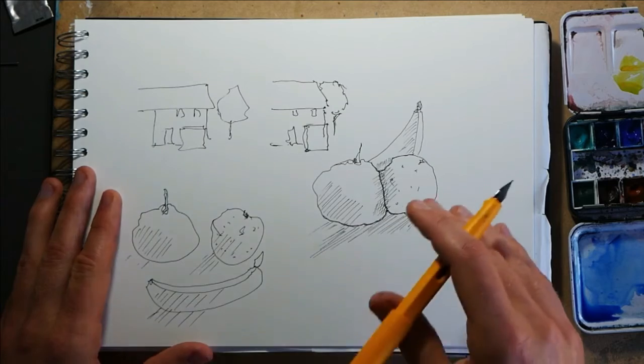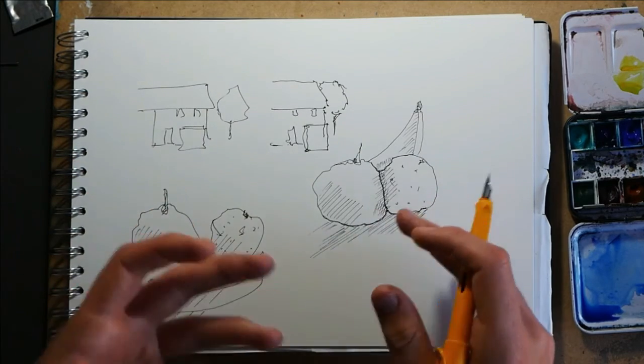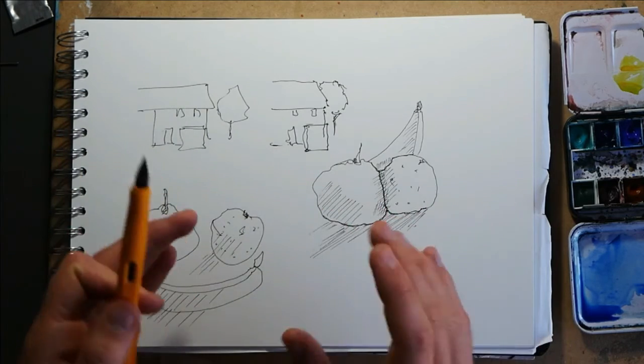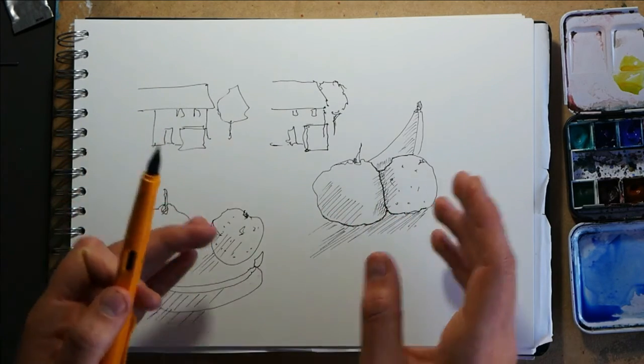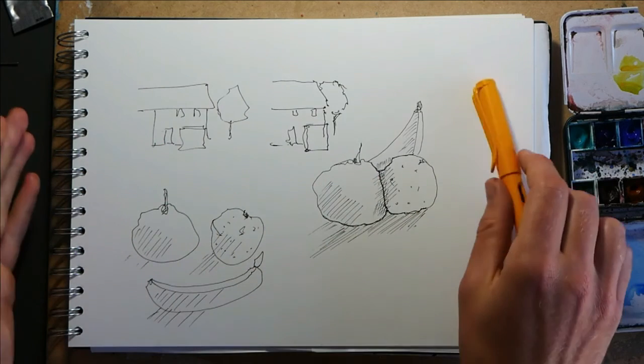And we can do this by changing our reference, by manipulating the reference and taking some artistic control, or by just choosing a slightly different point of view to make our reference both true to life, but also a little bit more interesting.